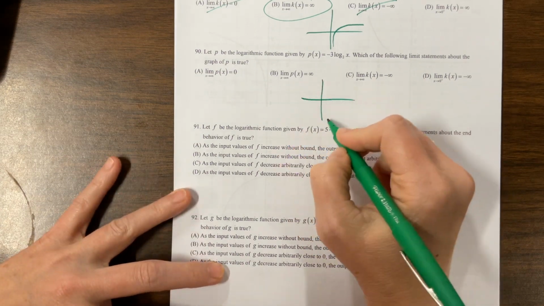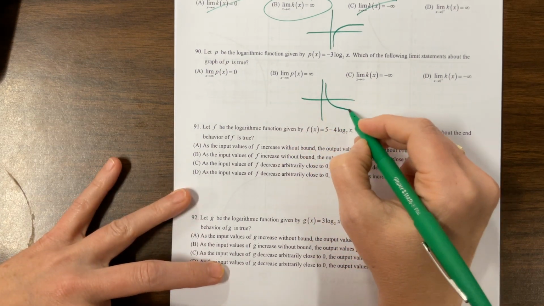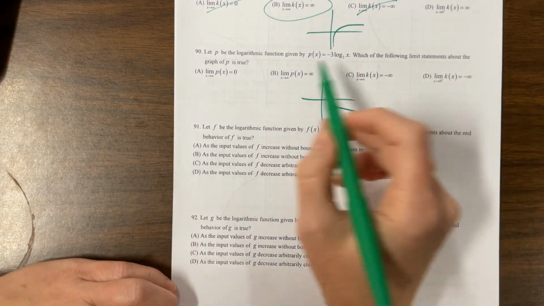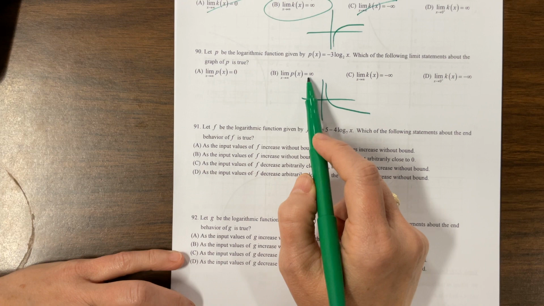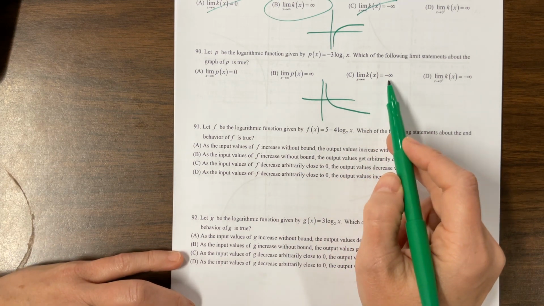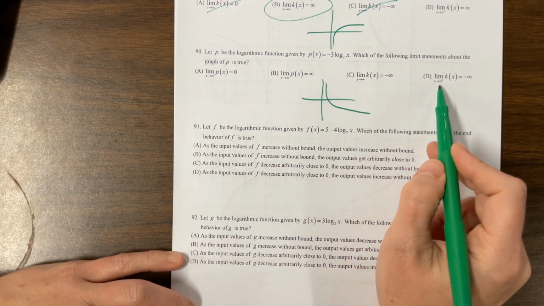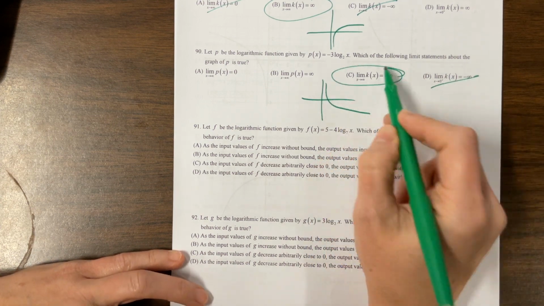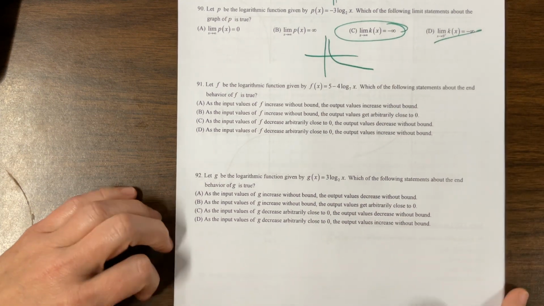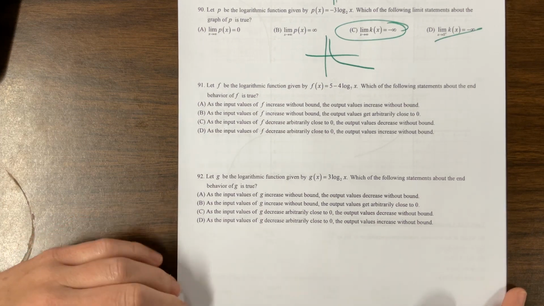This one would have been your log function, but it's flipped over, so it's doing something like that. As I go to infinity, I approach 0? Nope. Infinity, infinity, nope. Infinity, negative infinity, yes. 0 from the right, negative infinity, nope. It goes to positive infinity. Okay.